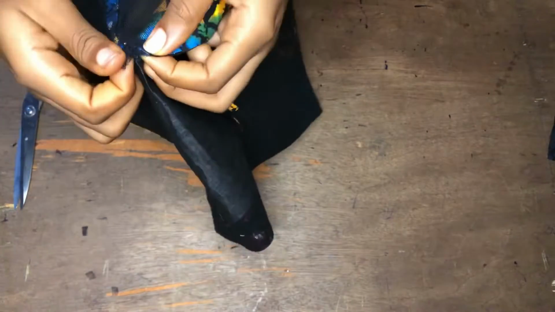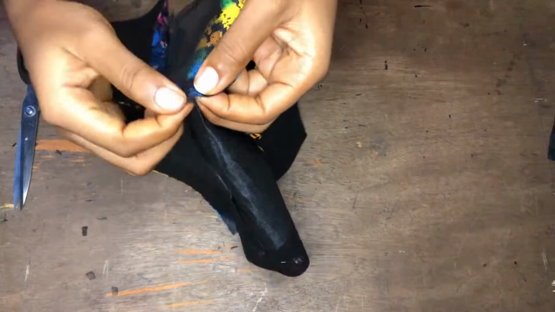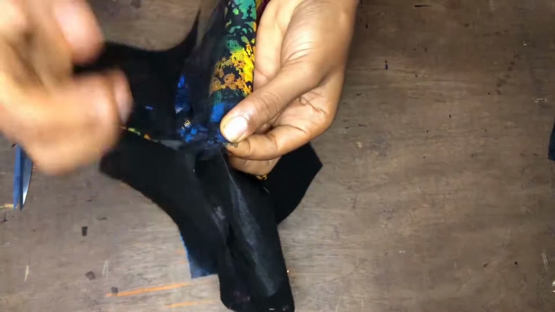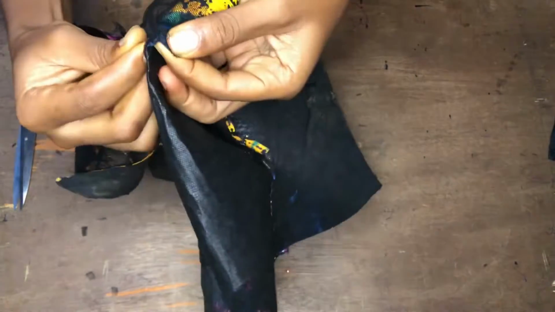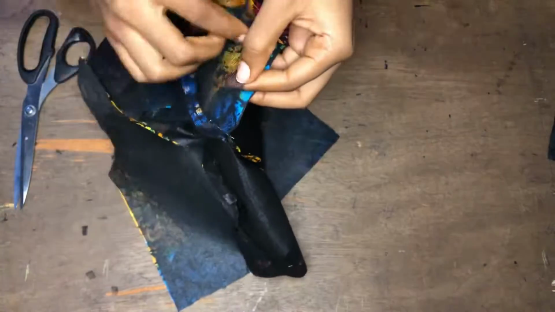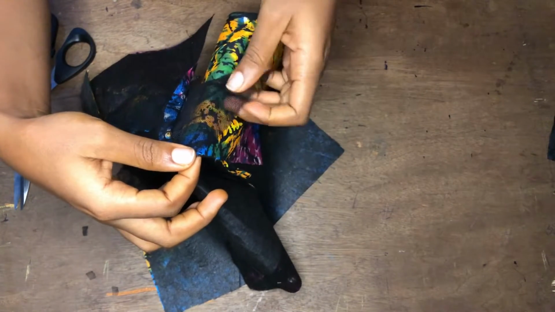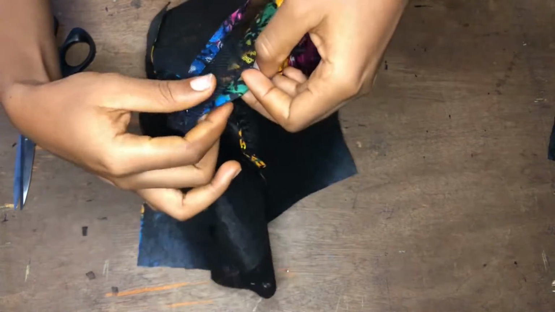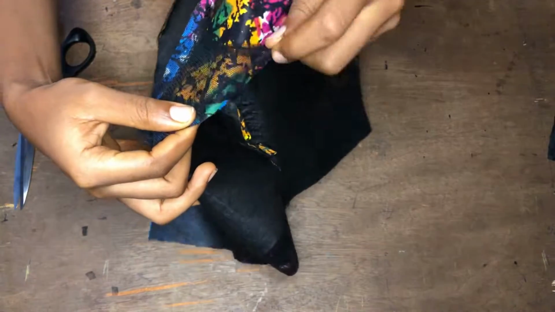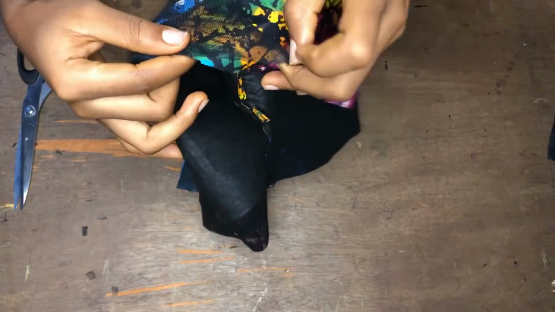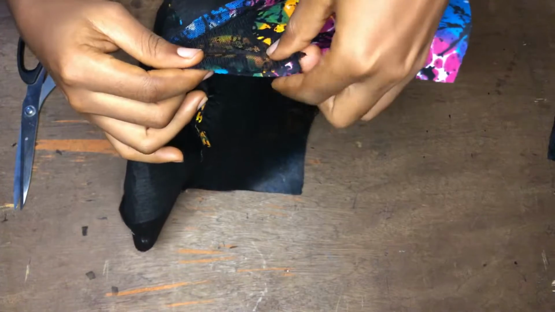So you just have to be careful with the sewing, so you don't sew the fabric while folded together. So now I'll do this other side just like this, just to join it. This part is the most tricky part of this dress.